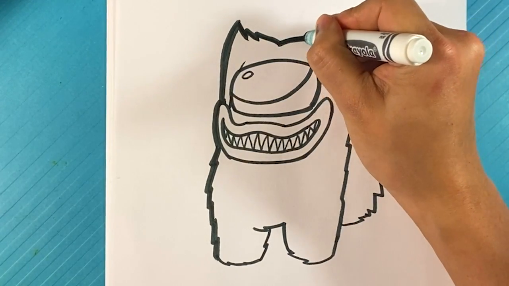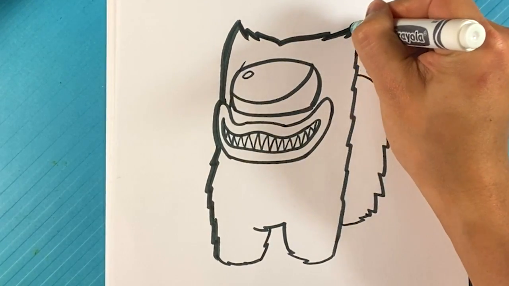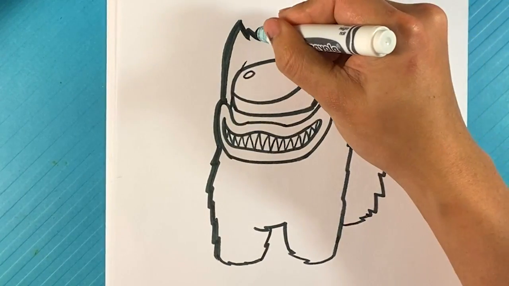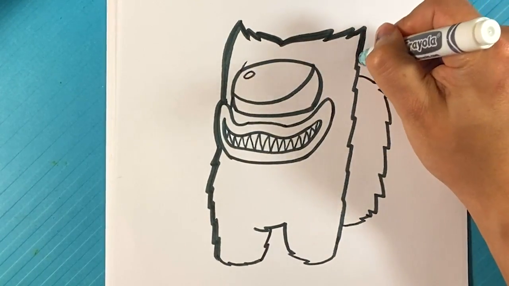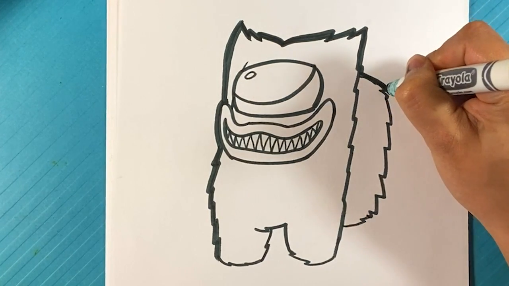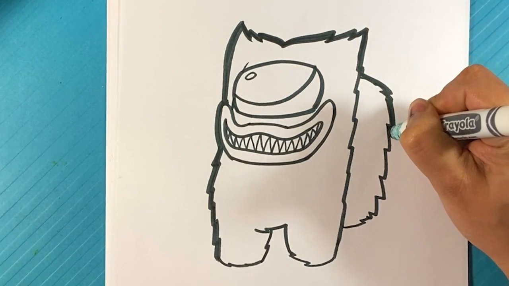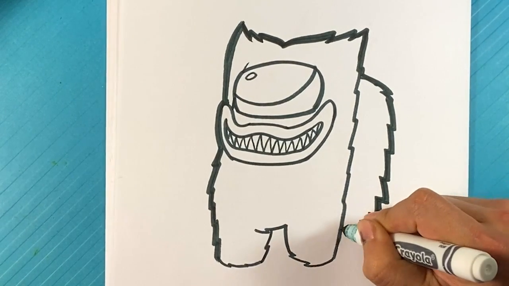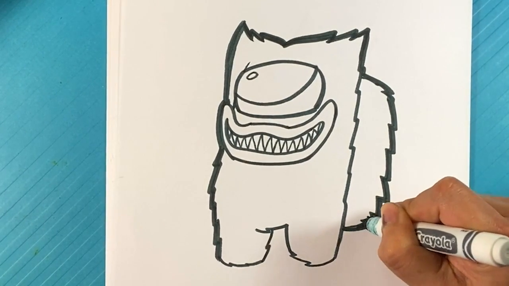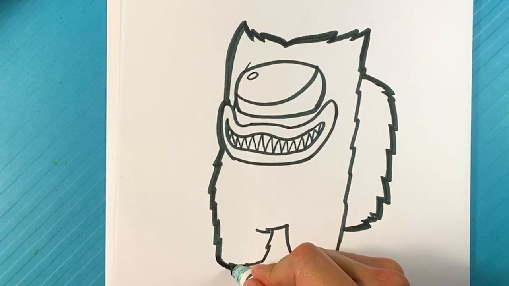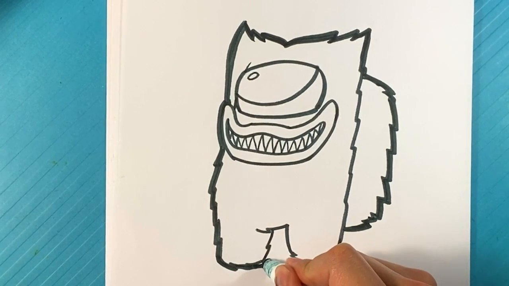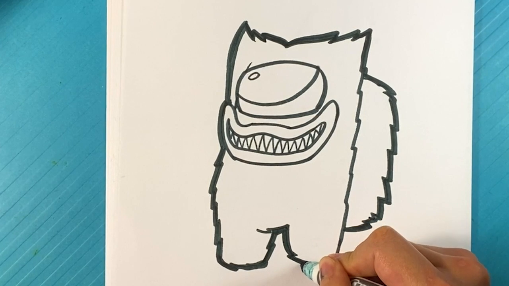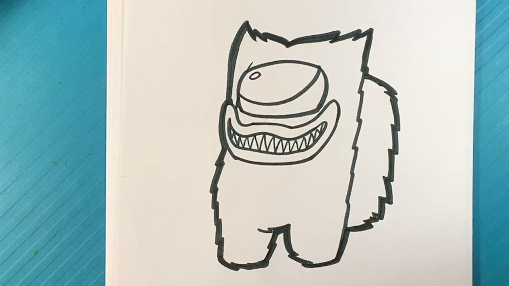Alright, line over here. Now what I'm doing is drawing a thicker line around the contour of him. And what that's going to do is give it a very stylized look, I guess. It's a style thing to draw a thicker border around the edge. It is totally a style thing. There you go.